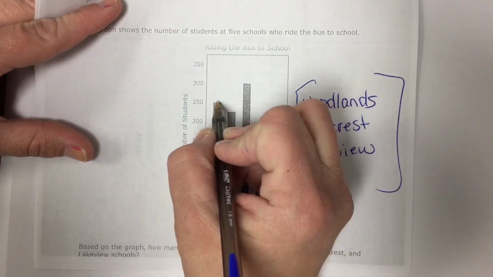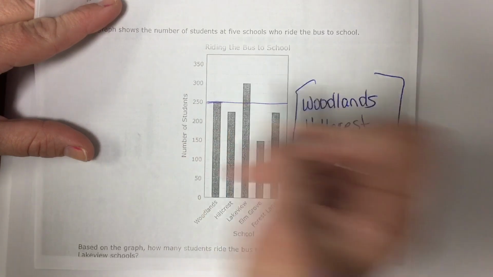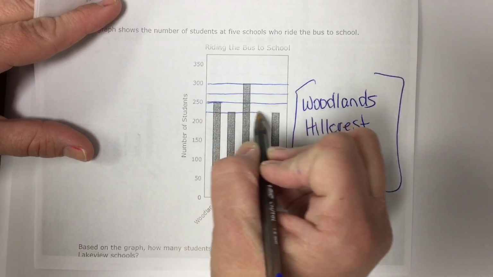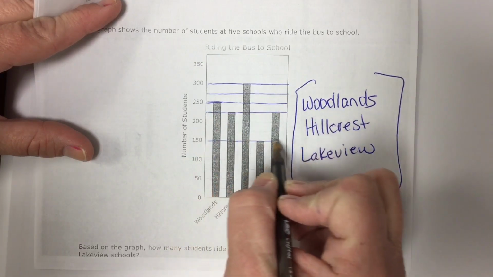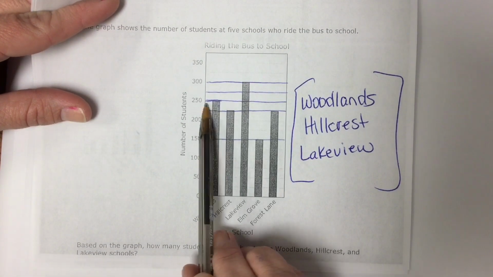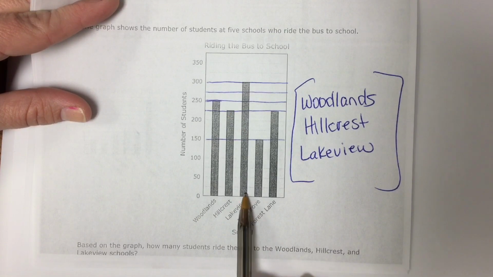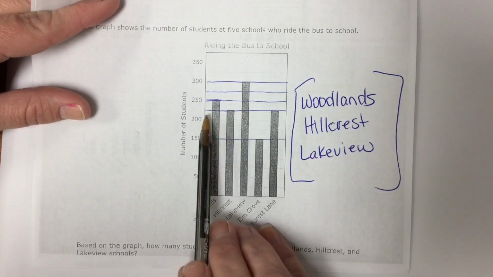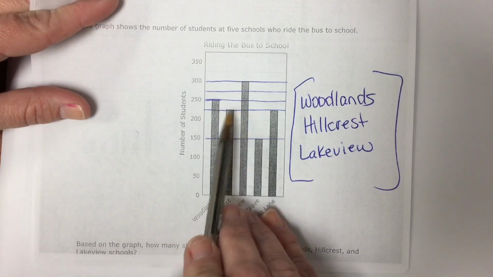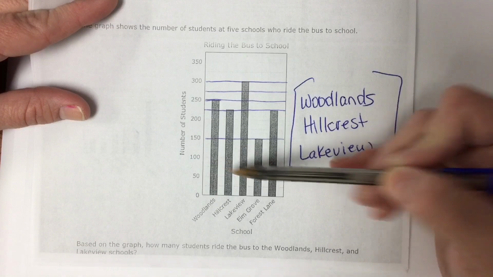Okay, so you've got, I'll make these dark so you can see. All right, so you're looking at Woodlands, Hillcrest, and Lakeview. So you have to think, if this one is 200 and this is 250, the line in between is going to be what? What will this one be? And then you're going to add it to the other two.